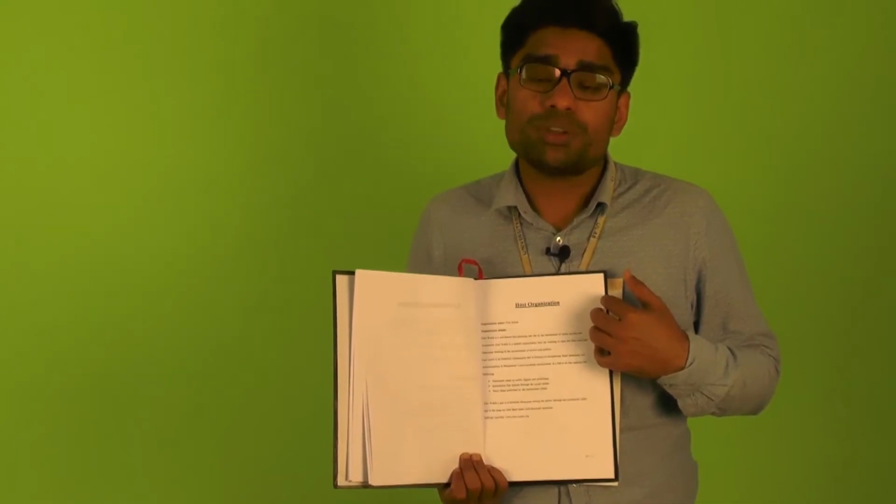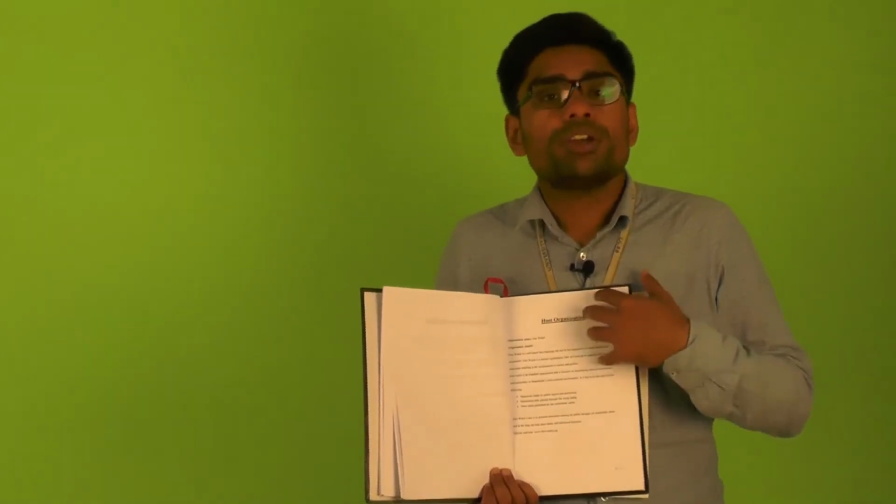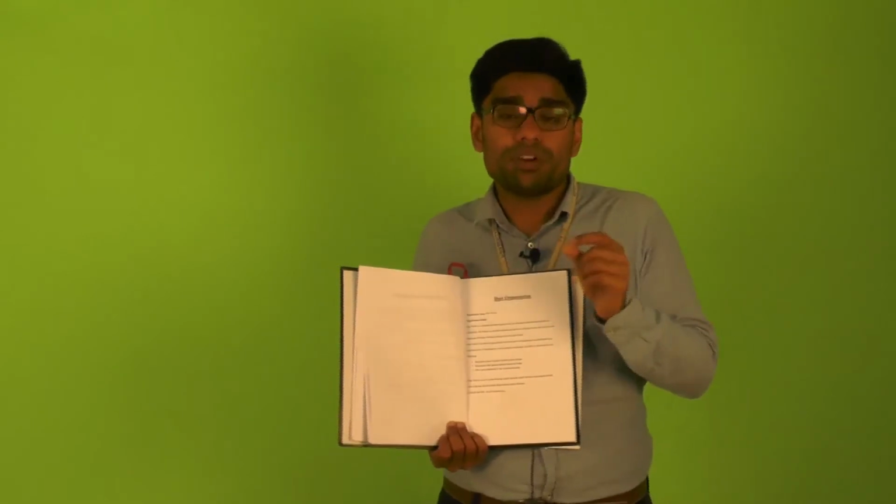And then we come to the host organization. The host organization is basically the company that you have worked for. You need to write about them so that the panelists can get an idea about the company's history. Generally, the HR department of your company will have the details regarding this. If not, you can always go to the website and have a look.